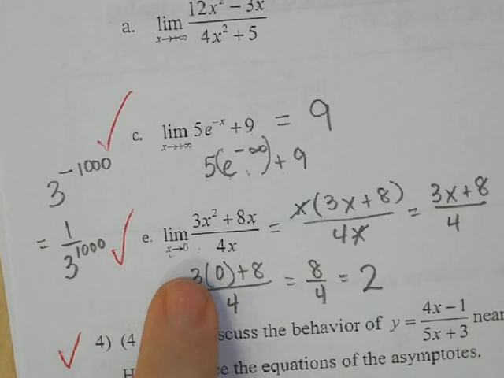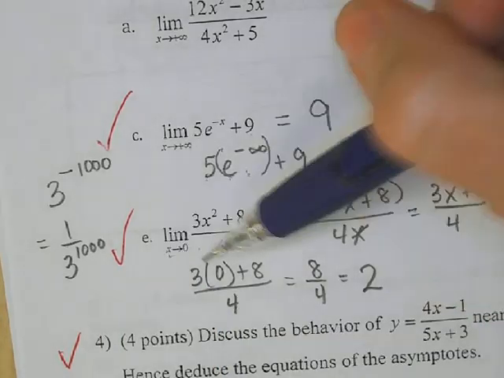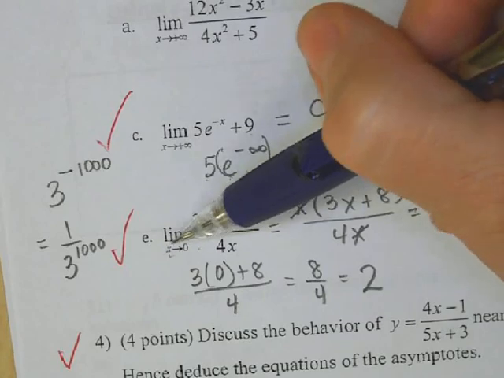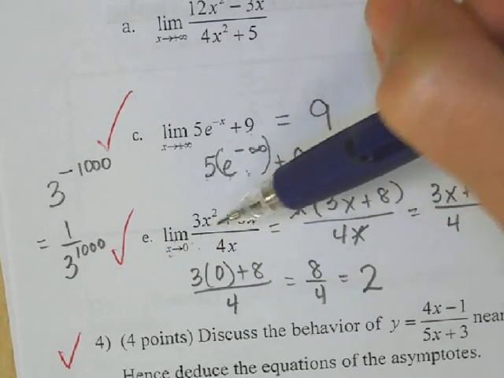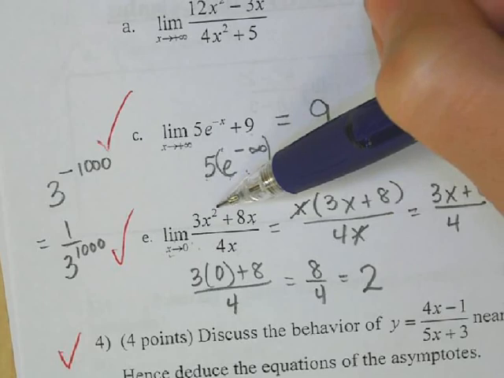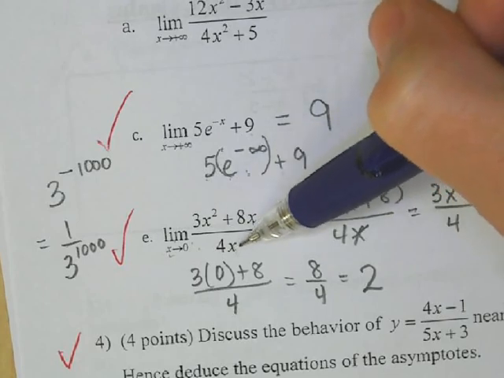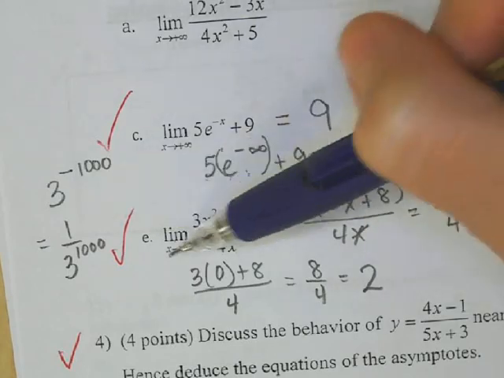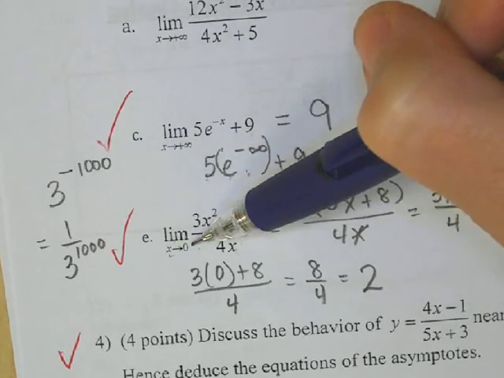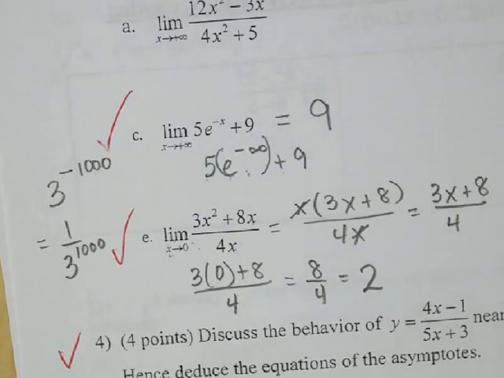So notice this one is not going to infinity. The x is not approaching infinity, so I can't use my rule of, oh, bigger degree on top in the numerator than in the denominator, therefore it goes to infinity. I can't use that rule because x is not approaching infinity. x is approaching 0. So be careful about the shortcut rules. Those only work for x approaching infinity.